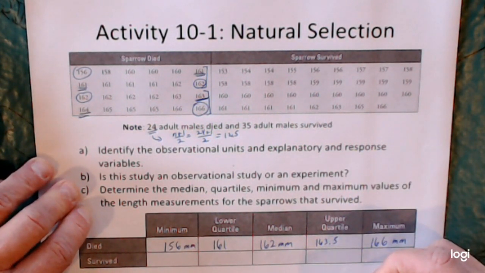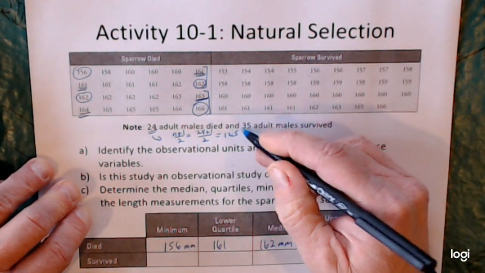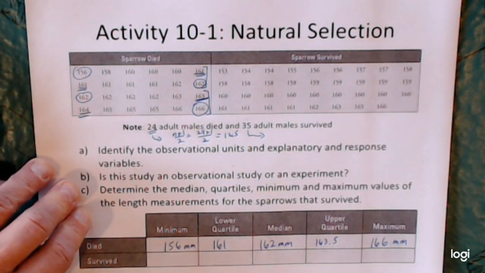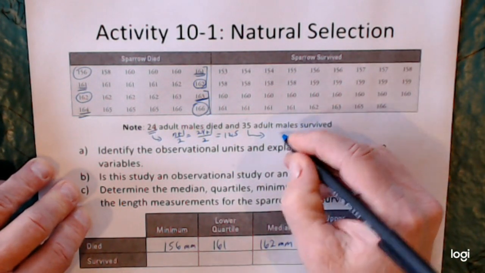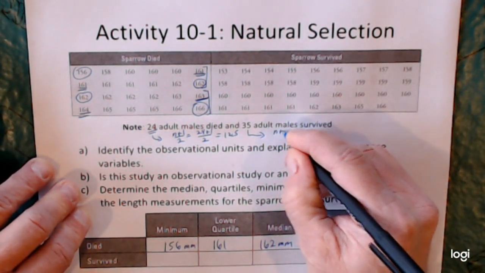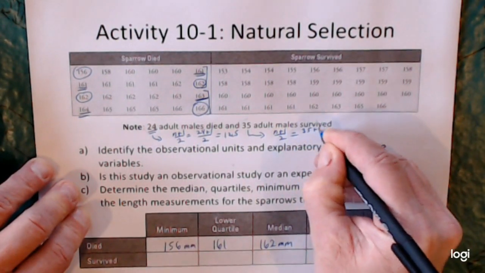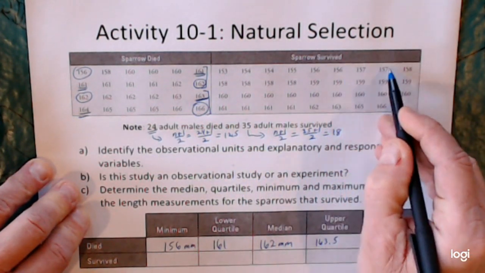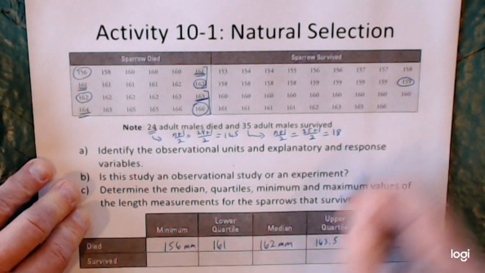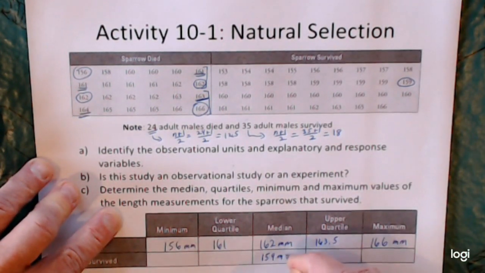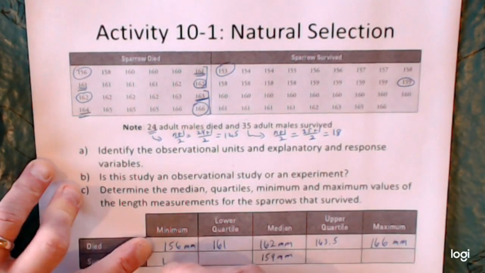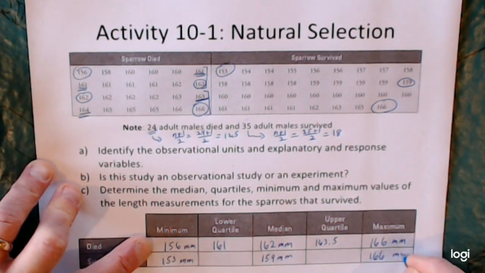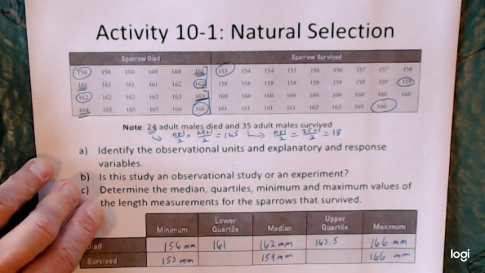Let's do the sparrows that survived. Here there are 35 observations. Since I have an odd number, there will be a single observation in the middle. So I'll look at observation n plus 1 over 2, 35 plus 1 over 2, so I'm looking at observation 18. 1, 2, 3, 4, 5, 6, 7, 8, 9. There's observation 18. My median is 159 millimeters. Oh, I didn't do my minimum. Minimum is 153. Maximum is 166.